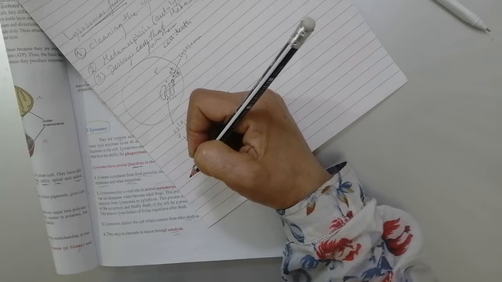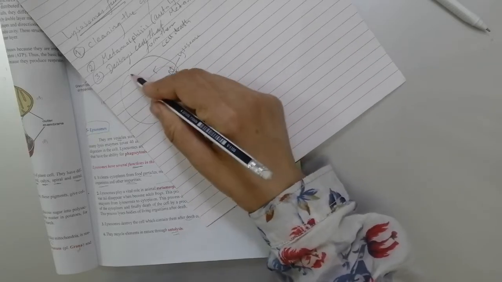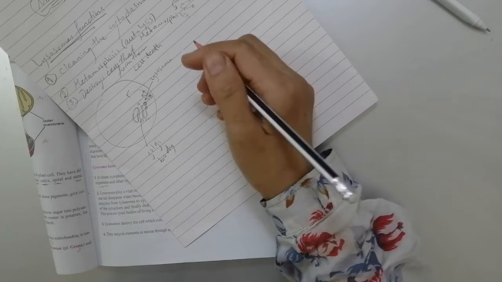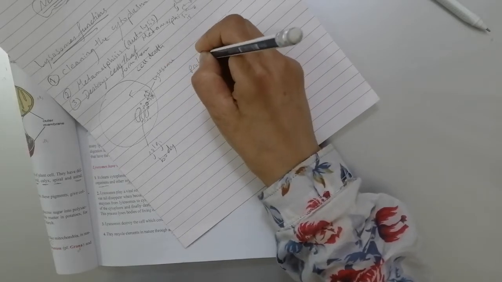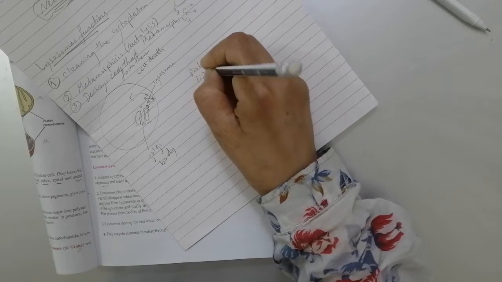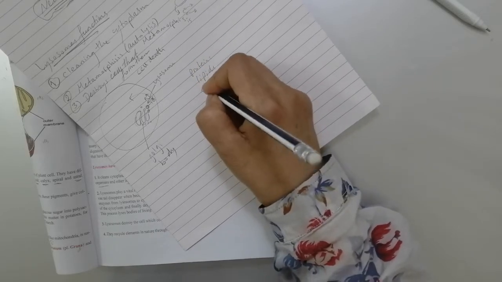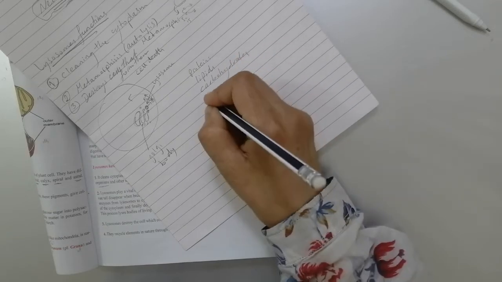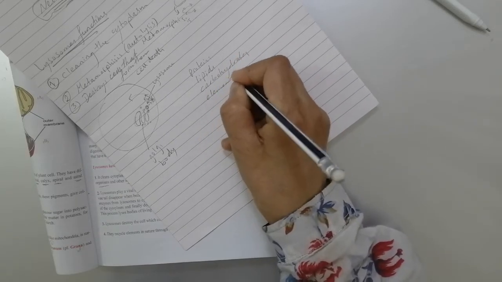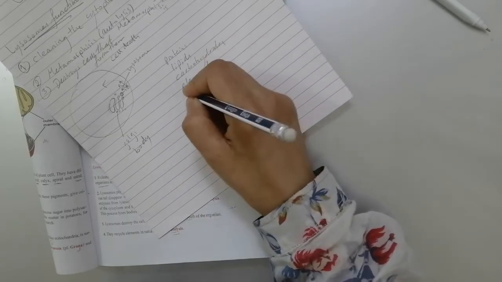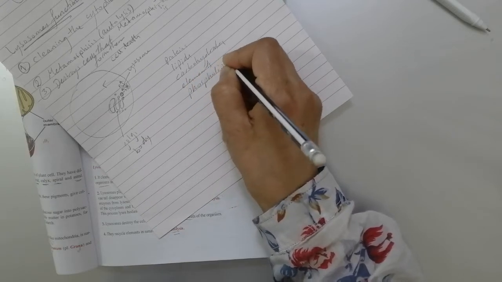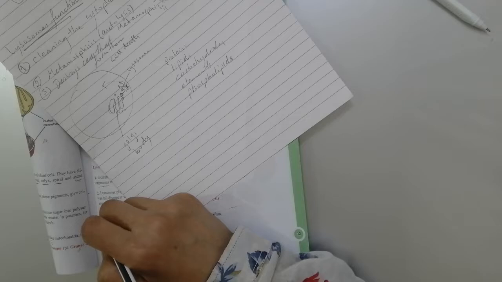How does that occur? We know that cells are formed from different kinds of components like proteins, lipids, carbohydrates, and other elements, different kinds of elements, minerals, phospholipids, and so on.